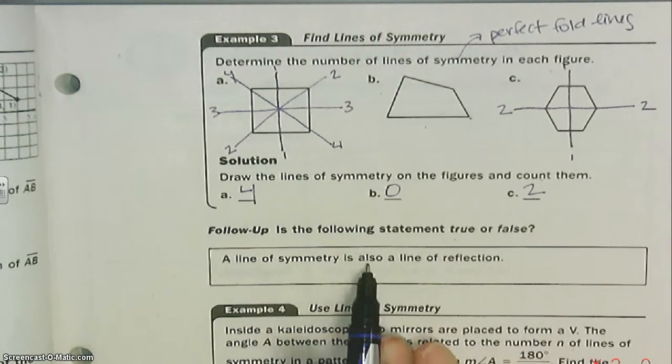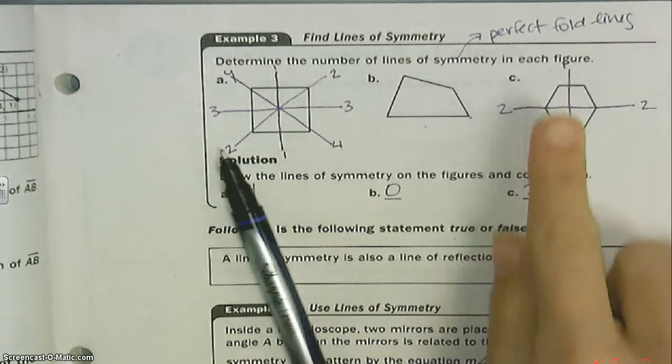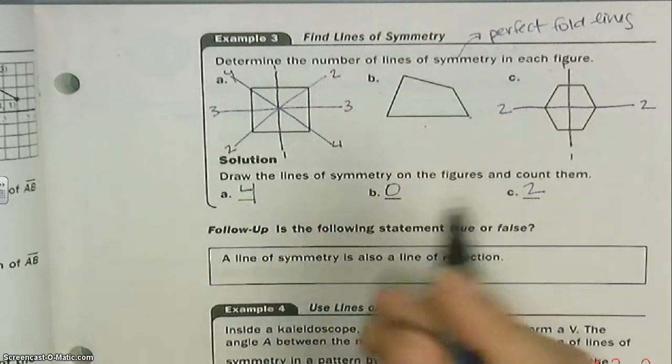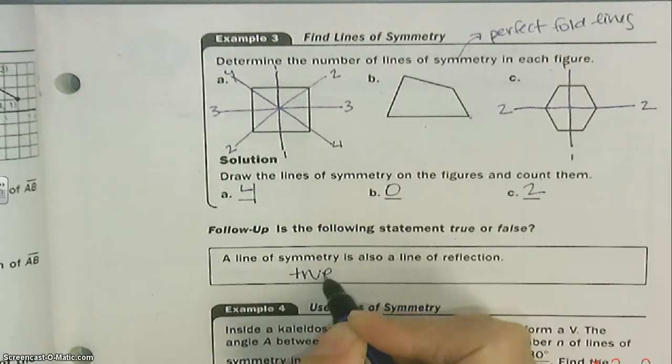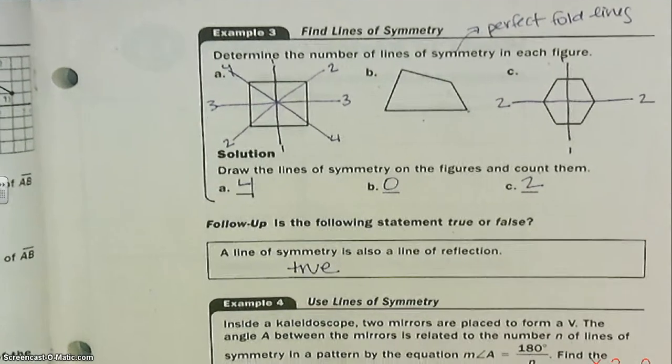Is the following statement true or false? A line of symmetry is also a line of reflection. So if you look at this, could I reflect this side over this side and have it be the same? Yes, this is true. A line of symmetry is also a line of reflection.